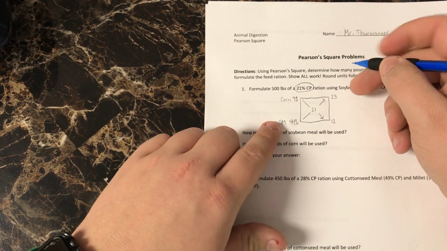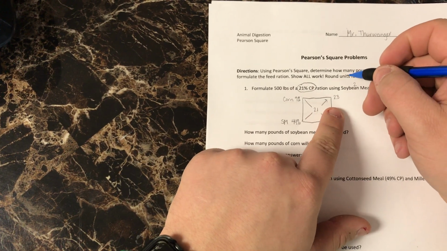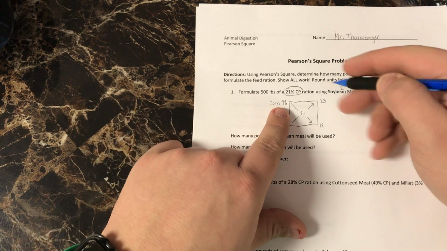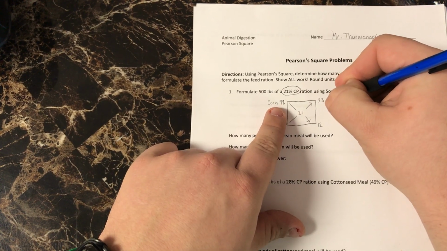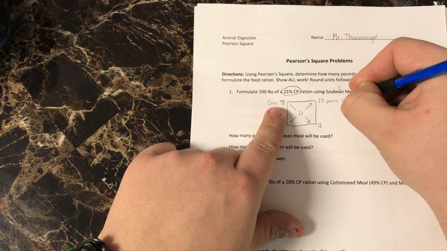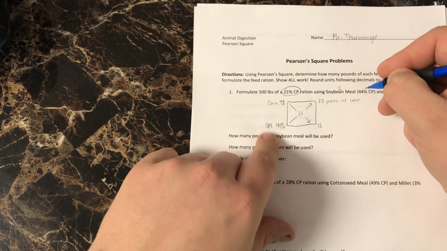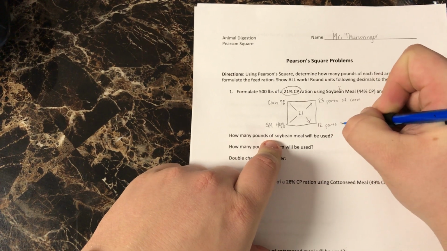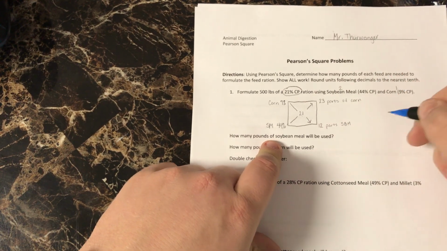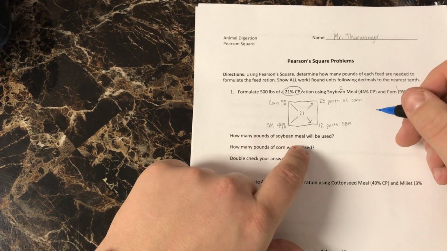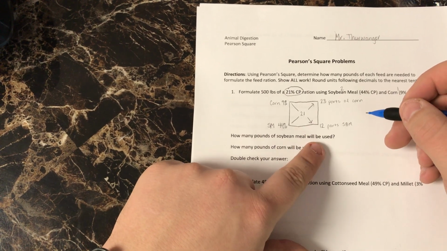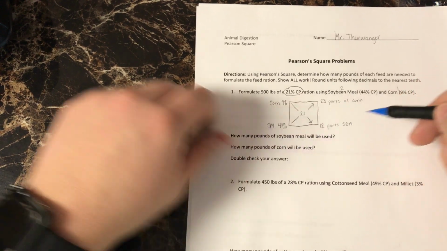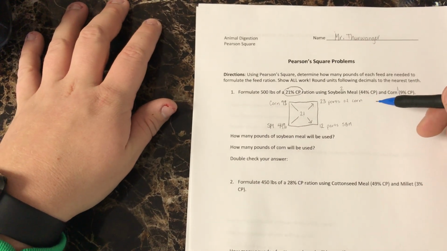Okay? So this actual number gives us parts. Okay? This gives us parts in terms of this is 23 parts of corn. Okay, and this would be 12 parts of soybean meal. Okay, so now what I want to do to make sure that I get this balanced correctly is I want to add these two numbers together. I want to get the total parts in this feed.